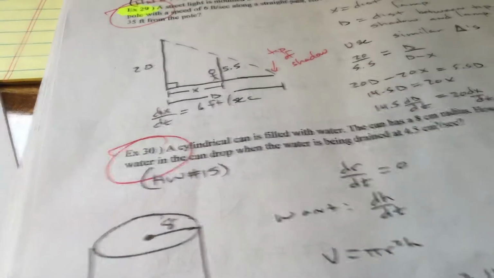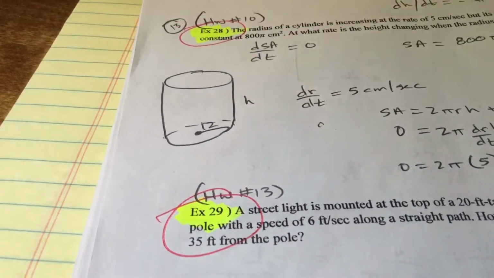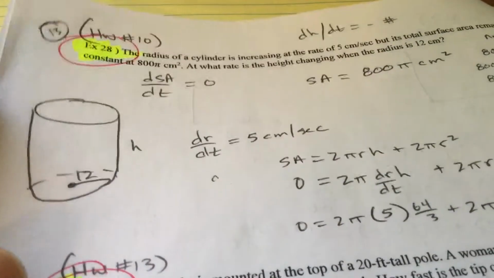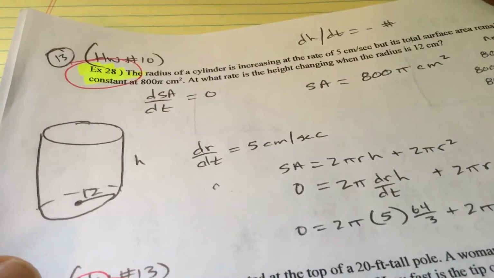All right, and then finally, got the last page here. Again, I might help you out with some questions on your homework. So again, try to get 10 to 13 of them done.